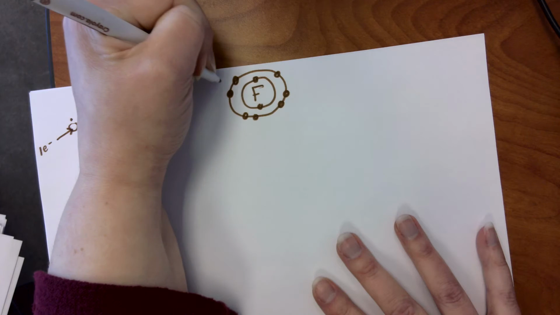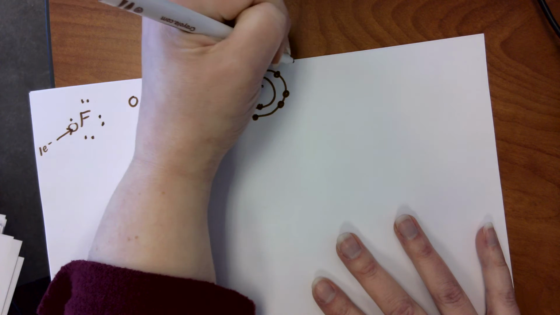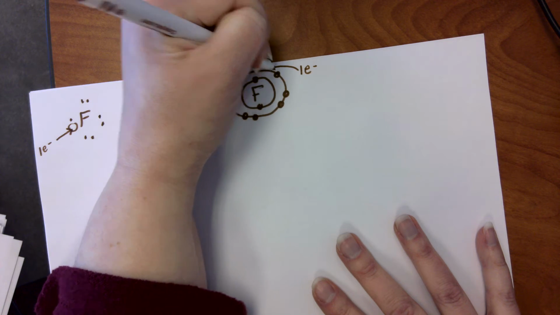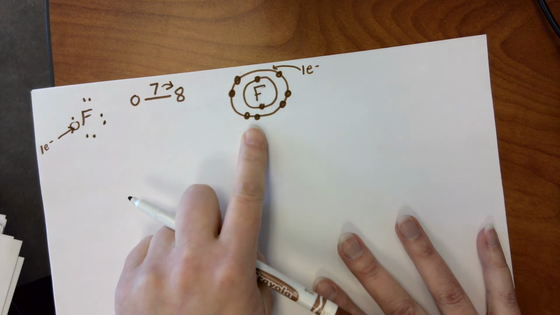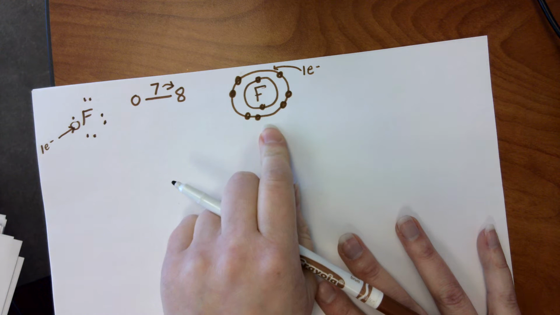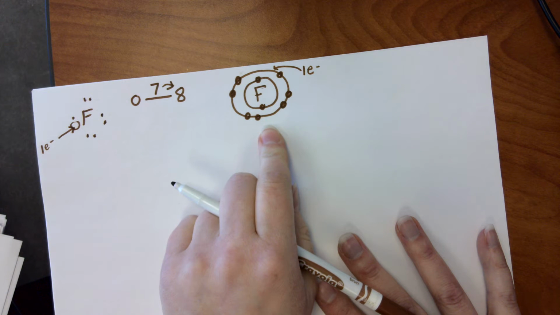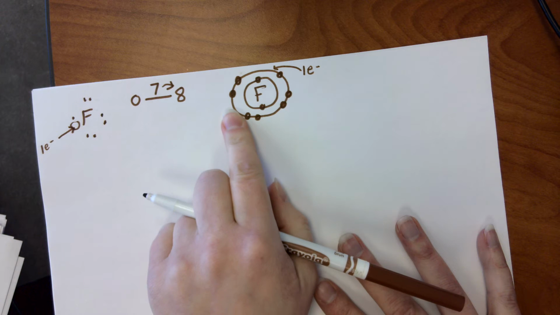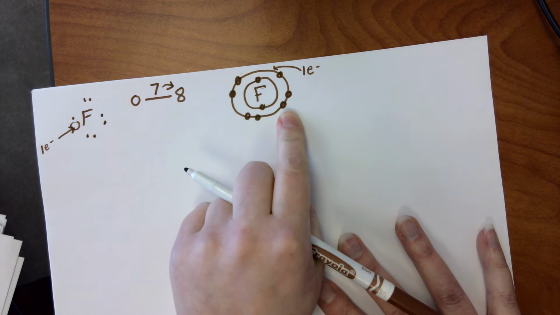And it has 7 out of the 8, so it's easier for it to just gain 1 electron on here, and it would be happy. Having a full valence shell out here is called the octet rule. Oct, obviously meaning 8. So an 8 rule, meaning you should have 8 valence electrons in here.